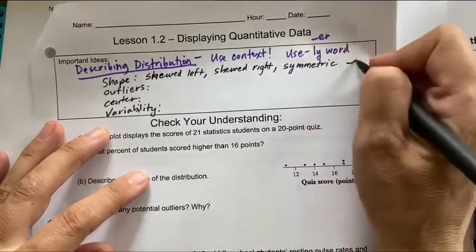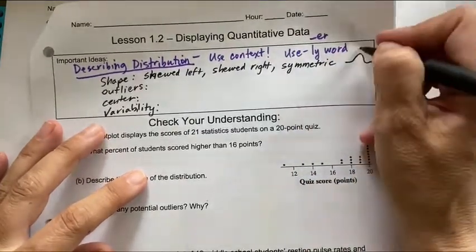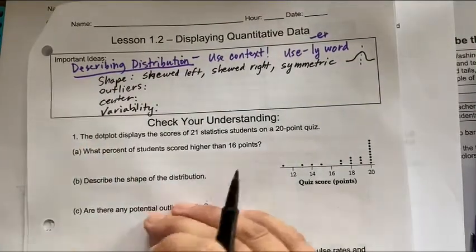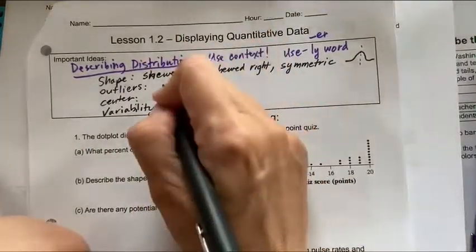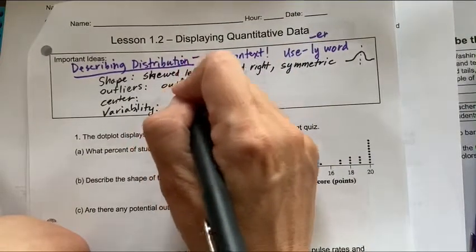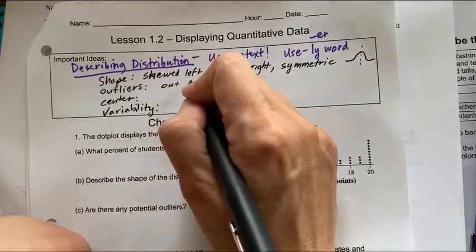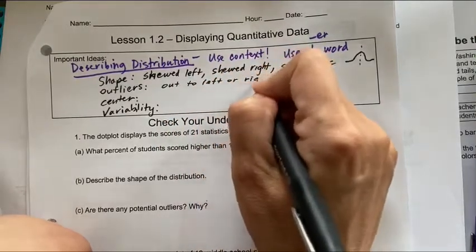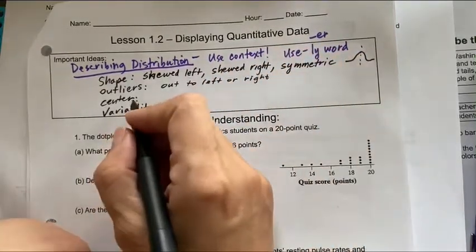That's kind of nice, right? That's kind of our data with this bell shape. And symmetrical just means fold on top of itself. It looks the same on the left and the right. So outliers is data that's out to the left or the right. So a data point or points that's too high or too low.